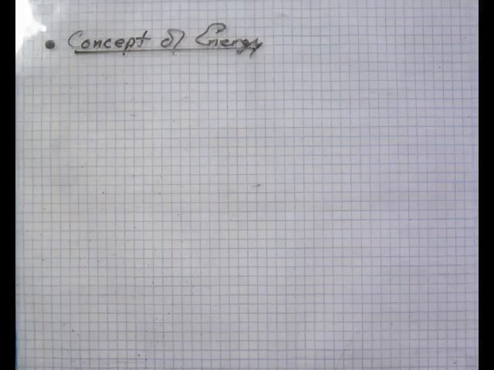We begin with the definition of energy. What is it? I usually ask the question, what color is energy? What does it taste like? Does energy exist? Yeah, we collectively agreed on this is energy.